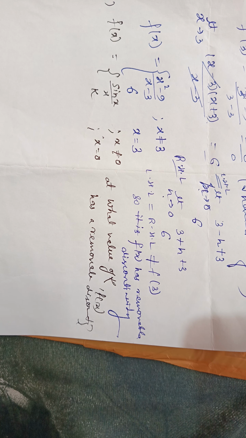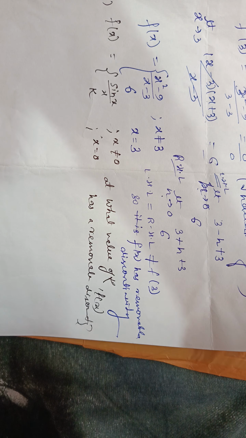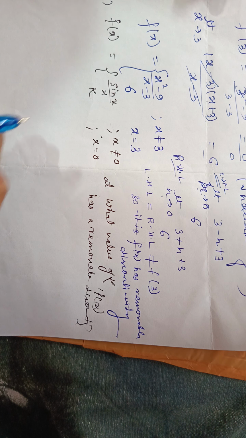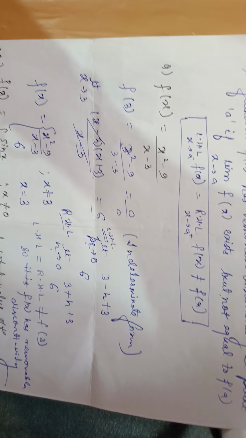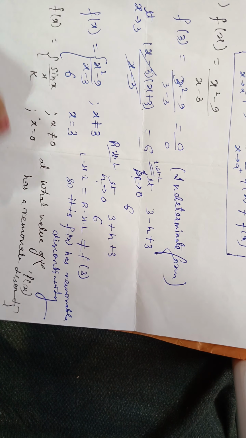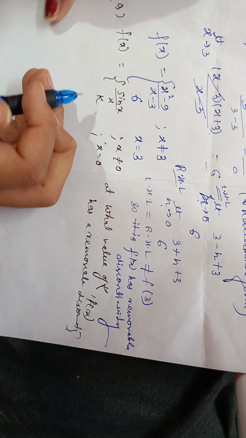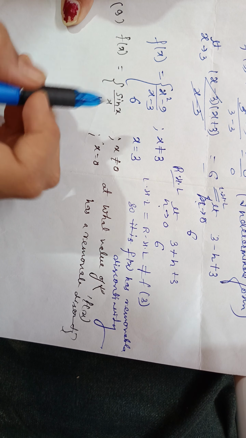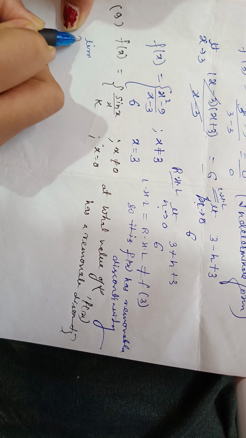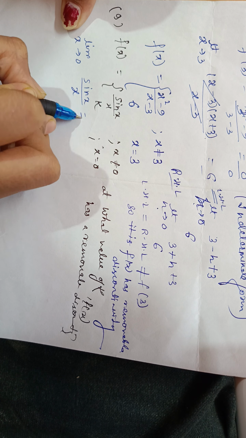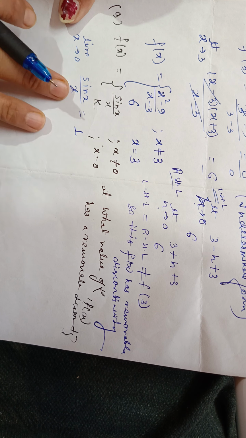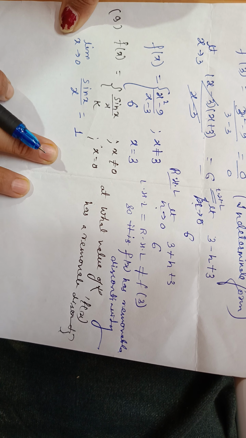So this can be solved as, you have to simply find the limit of sin x upon x. So limit x tends to 0 of sin x upon x is equal to 1. We know this is the formula: limit x tends to 0 of sin x upon x equals 1.